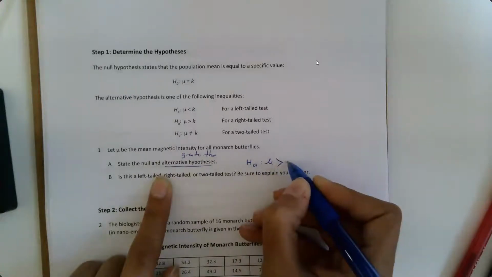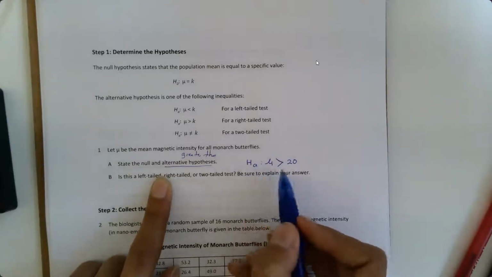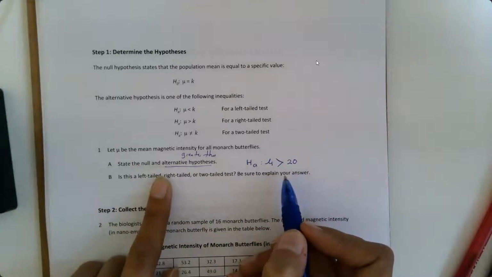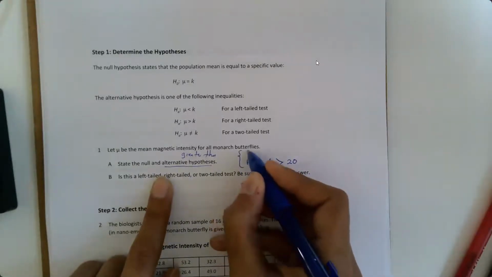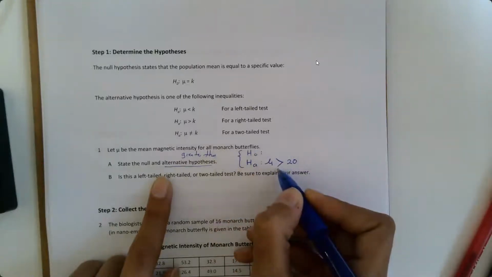What is k? K is 20. This is given in the question. Your null hypothesis is not given, but it's very simple to construct because the null hypothesis is the opposite of the alternative hypothesis.